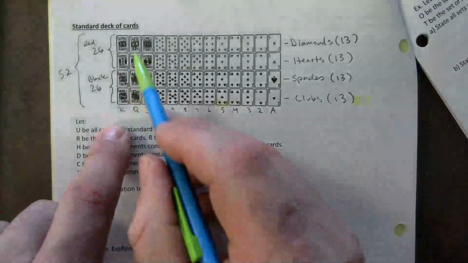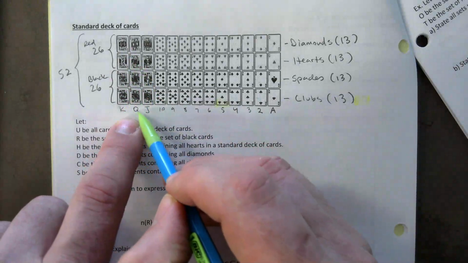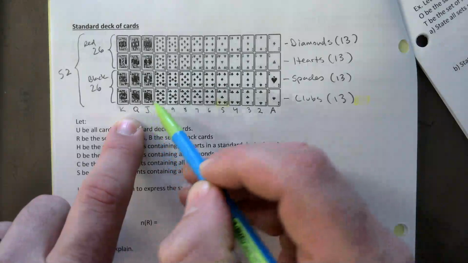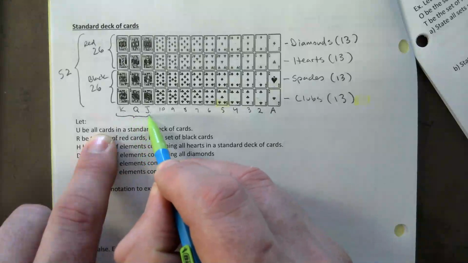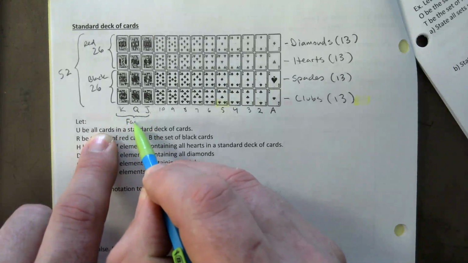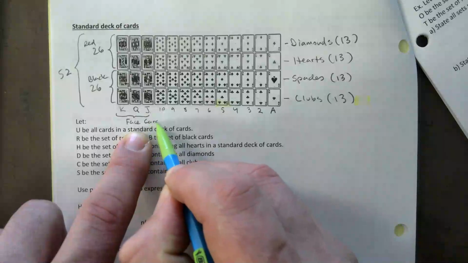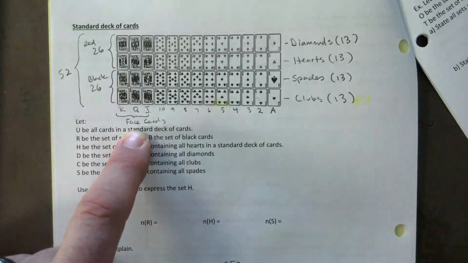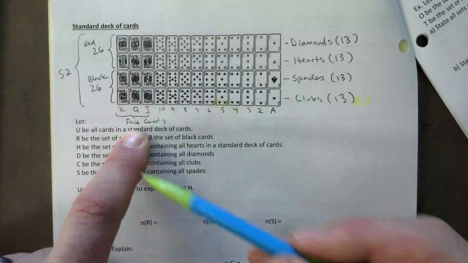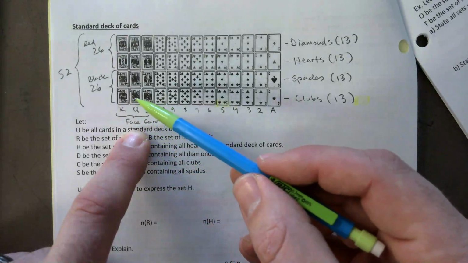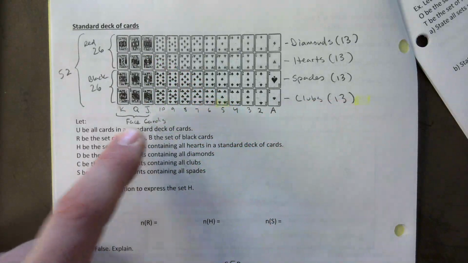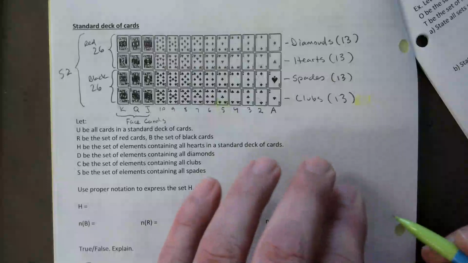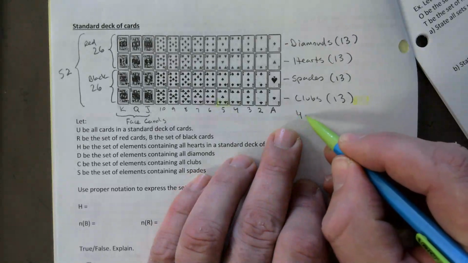In all of these here, all of the kings, queens, and jacks are normally referred to as face cards. It's getting a little busy, right? I know. Face cards. So there are 12 of them. If you think about it, there's 3 for every suit, and so 4 times 3 is 12. So I'll just write down 4 suits.